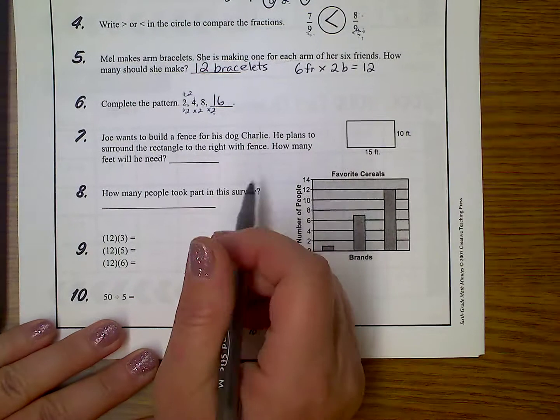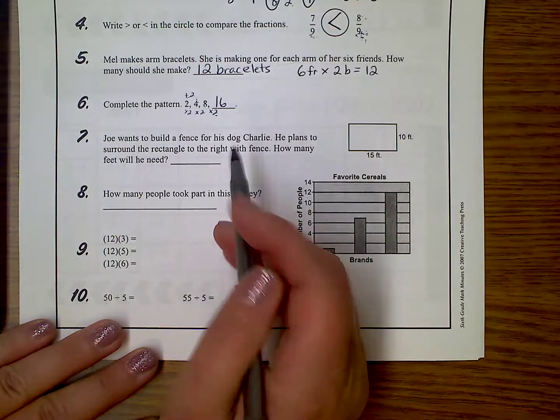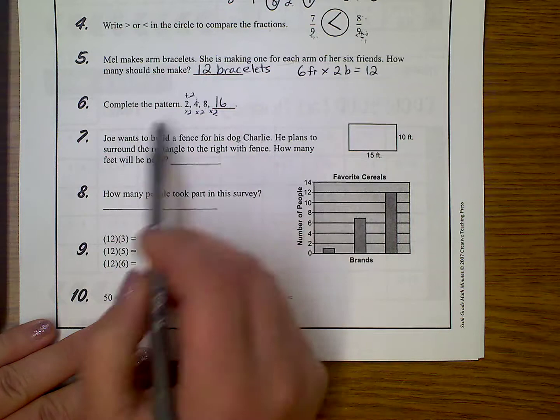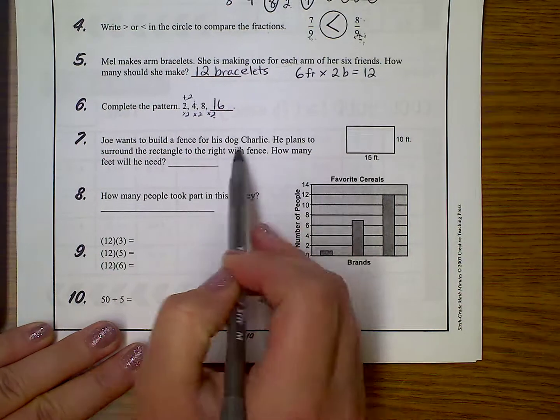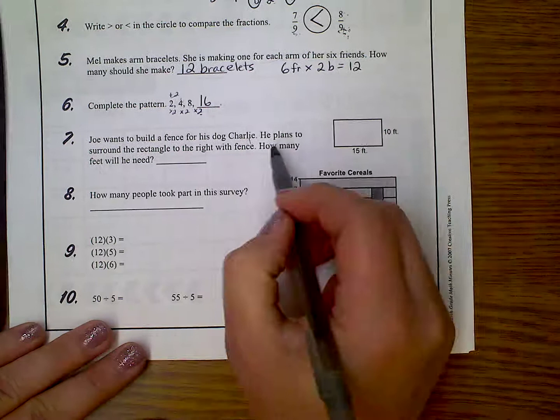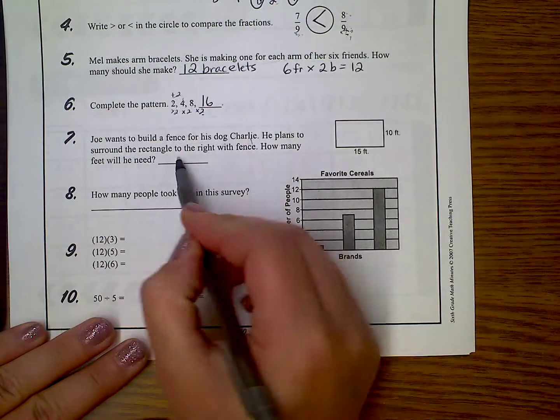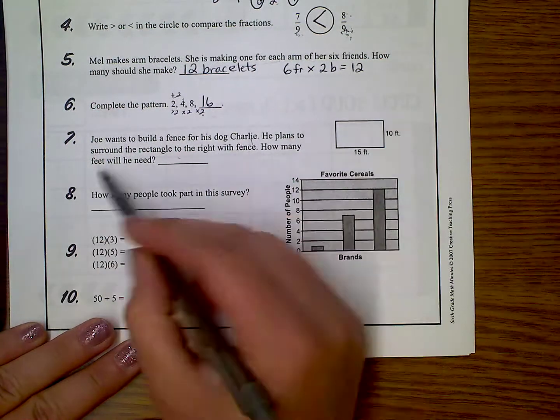Doubling the number prior to that. All right, next. Joe wants to build fins for his dog Charlie. What a nice guy. He plans to surround the rectangle to the right with fence. How many feet does he need?